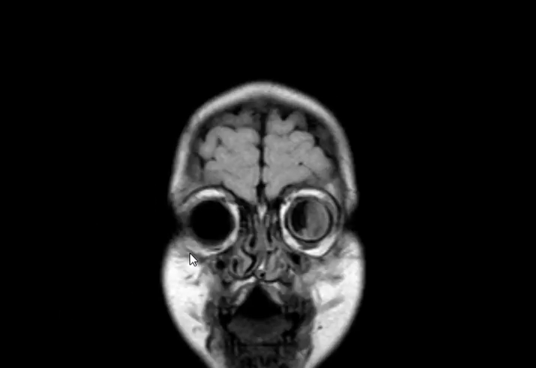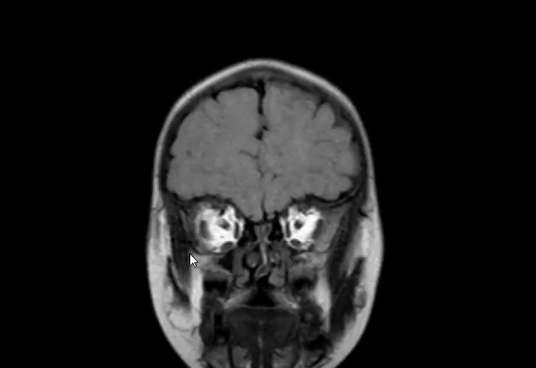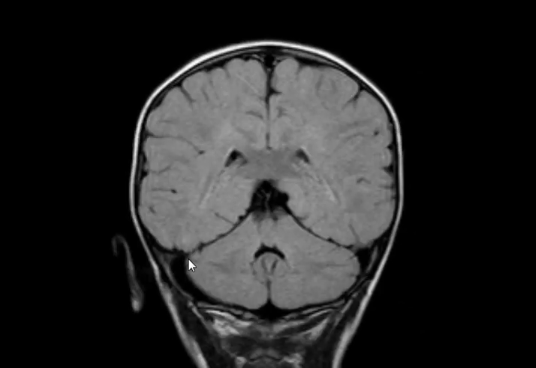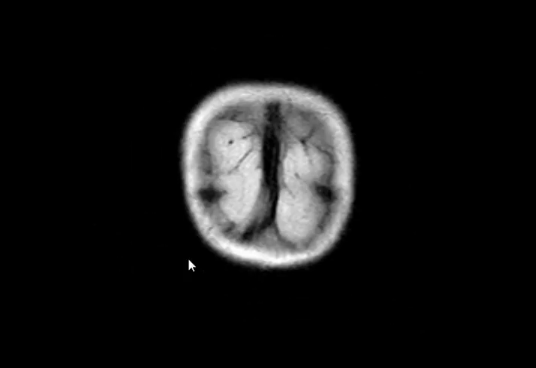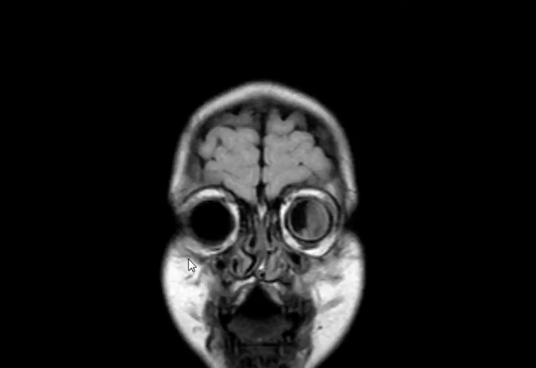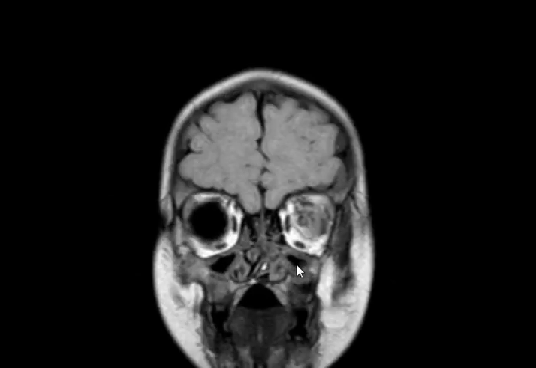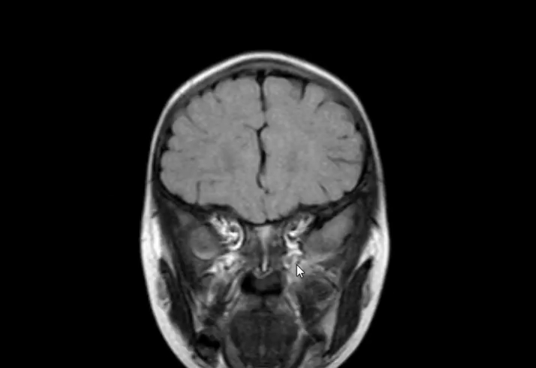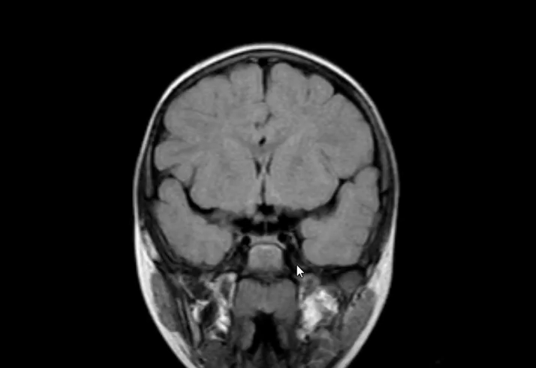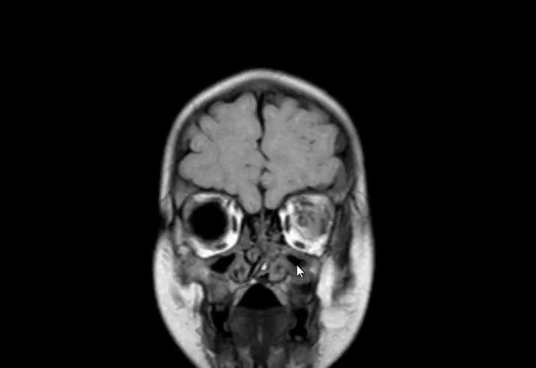So this is what? This is T2 coronal FLAIR. Okay? Showing the lesion that appears also ISO to hypo intense. So it added nothing to what we already have. What about T1? Let's see T1.